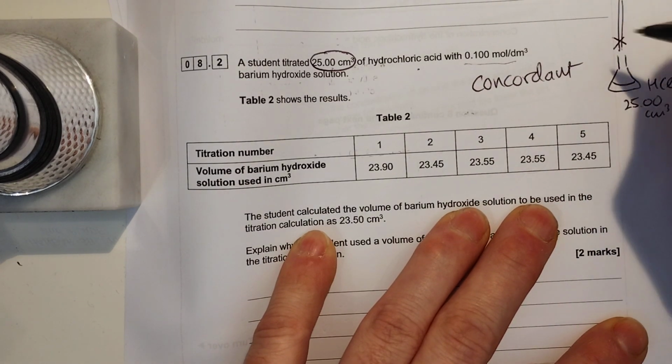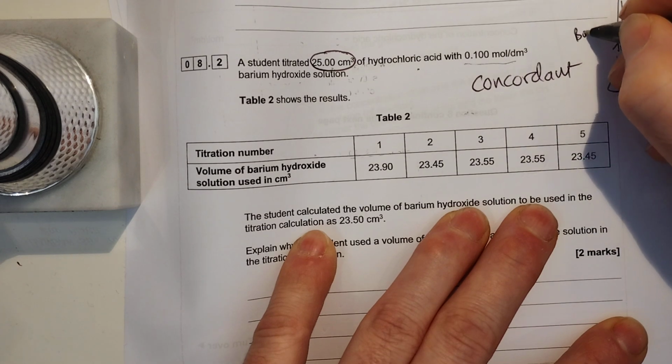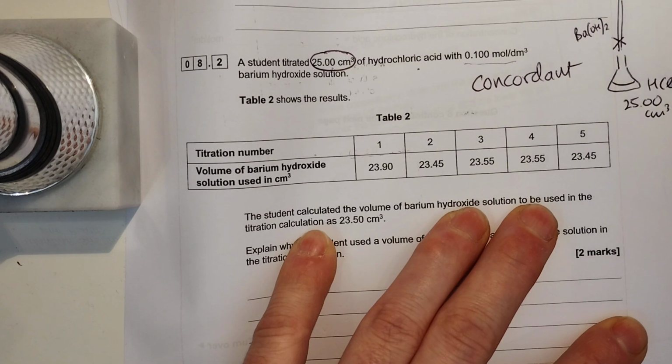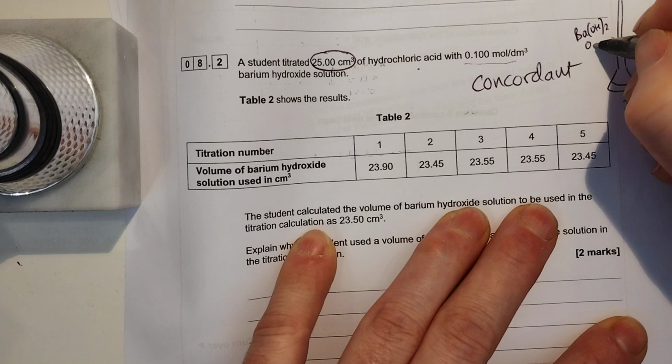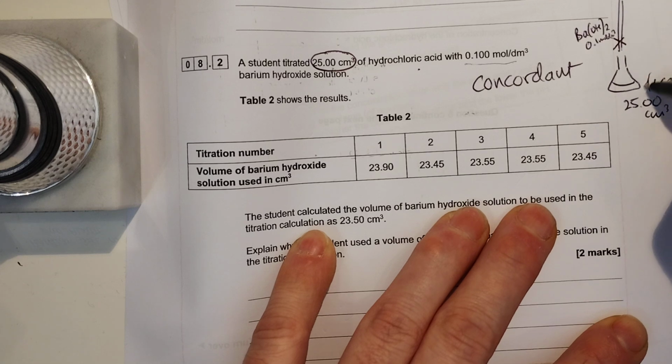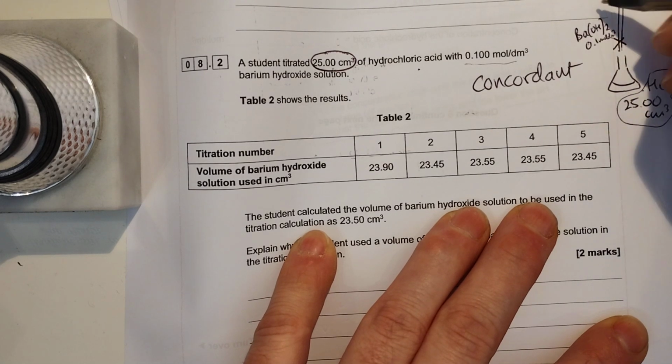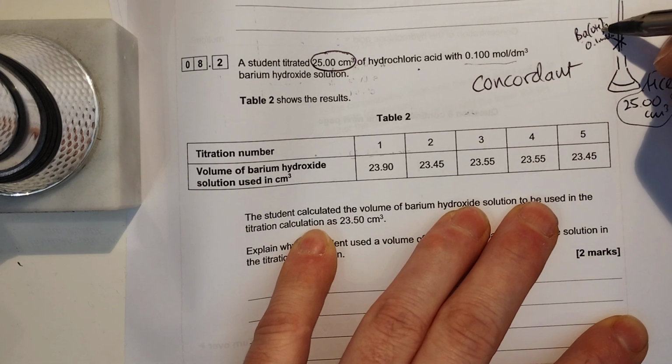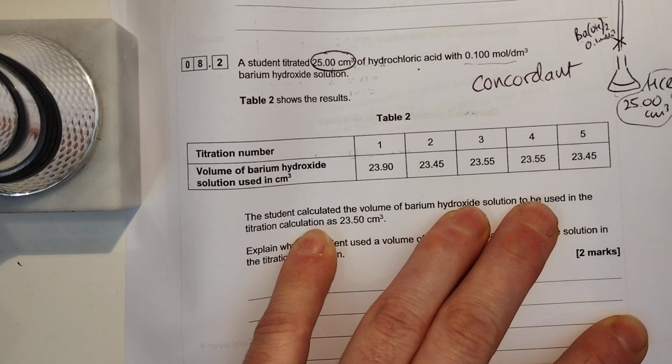I'm just going to use the formula. You don't necessarily need the formula. It'll come up in a minute. That's barium hydroxide, and this is 0.1 moles per decimeter cubed. All right, so I've got my setup. They've got some acid in here, 25 of acid in there. They've got an alkali here, barium hydroxide. They're going to have an indicator in there as well.